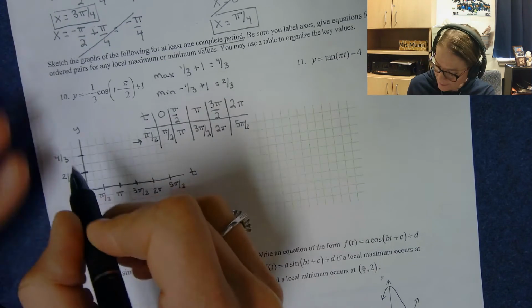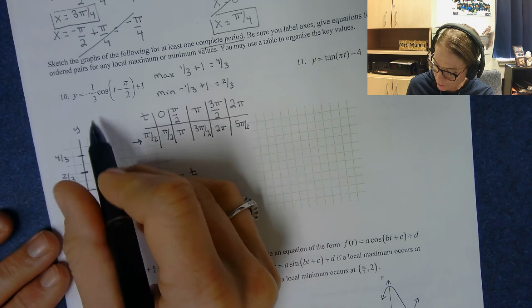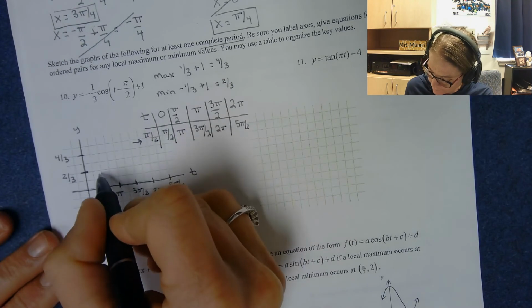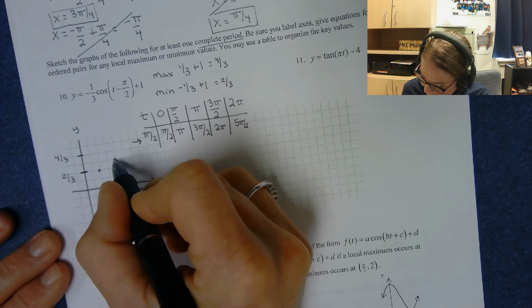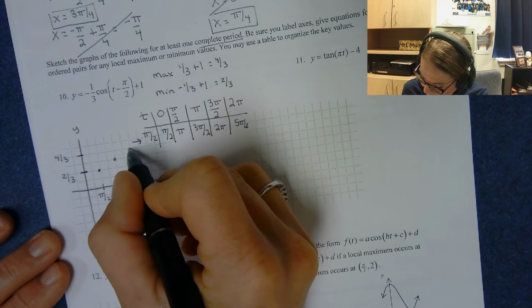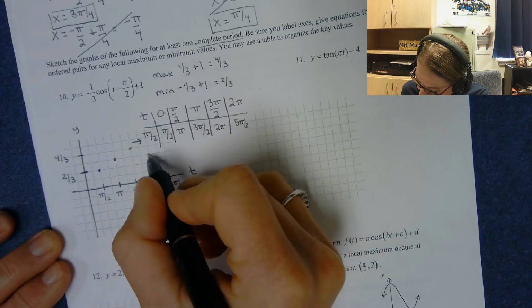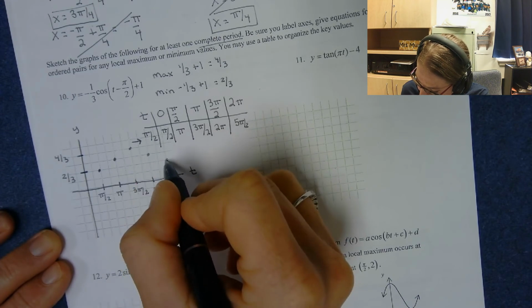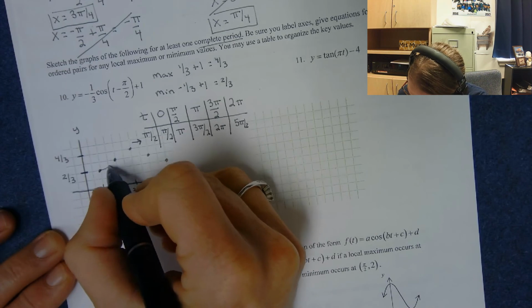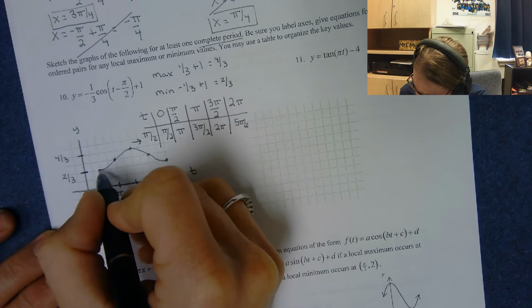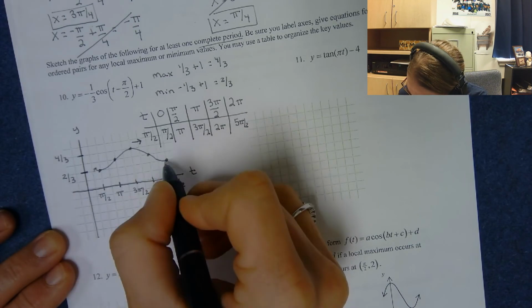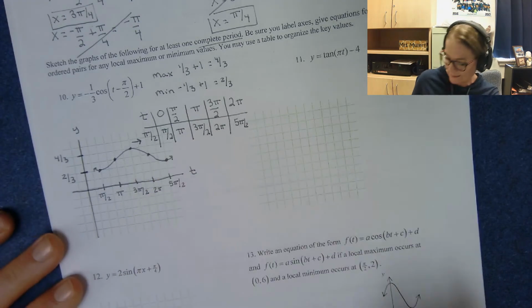All right, so cosine starts low for a negative. So let's go to this first piece here. Start low. Go to the midline, go high, go to the midline, and complete the cycle. Okay, and we'll get a nice little curve going. There's one period. Okay, if you want to show that the graph continues with arrows, that's fine, because indeed it does. If you don't, that's fine also.